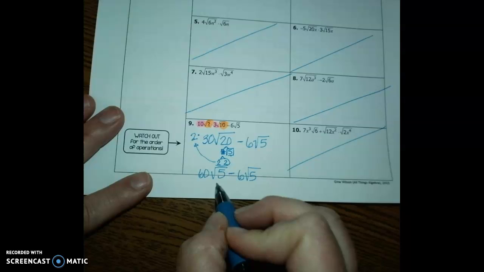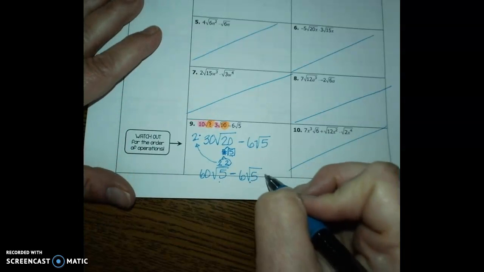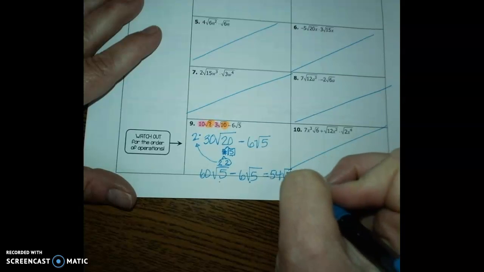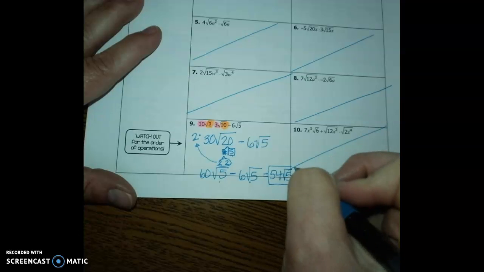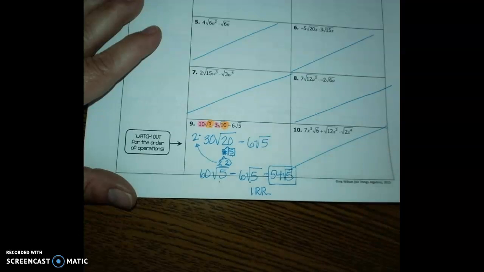These guys are like terms because their radicands match and their indexes match. So your final answer will be 54 root 5. You got a radical remaining, so this is an irrational number.